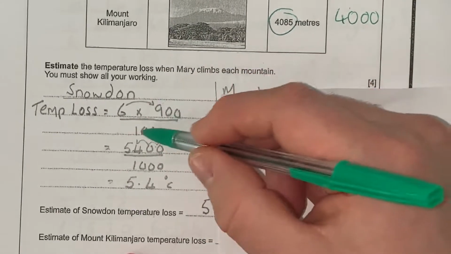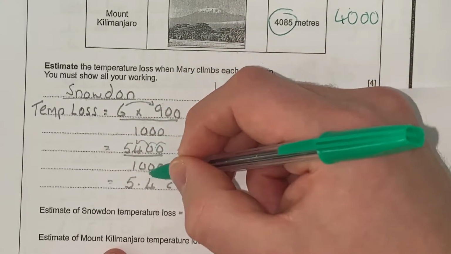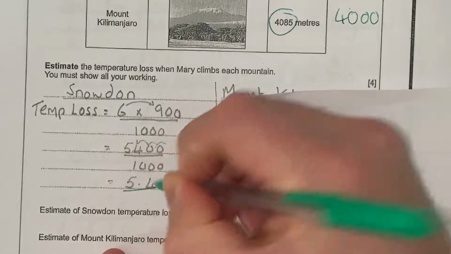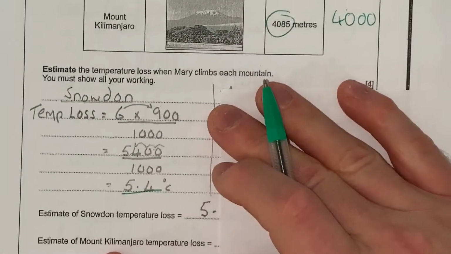And then 54 divided by 1,000, well, 5,400 divided by 1,000 is going to be 5.4, okay? Divided by 100, it goes to 54, and you have to divide it once more to get to 5.4.